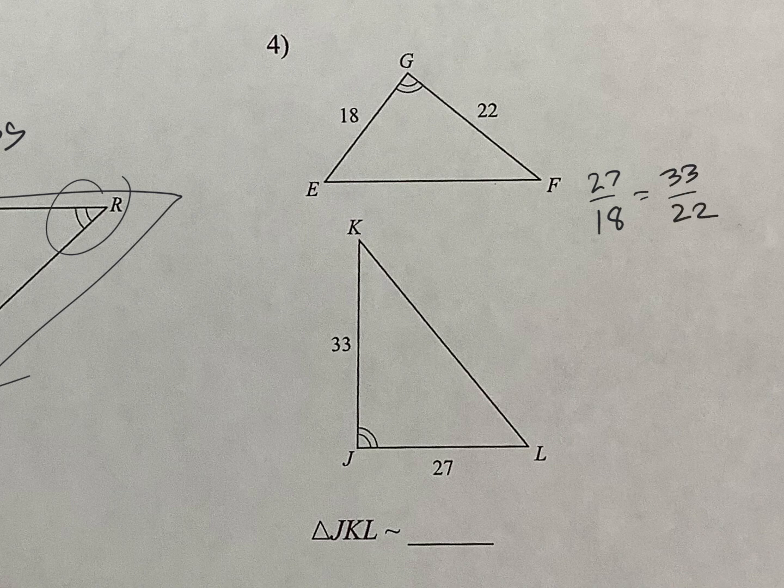How did I know which ones to put with what? Because they look a little different. I put the small one first, so I better put it with the small one here. And it appears that that's the way it's going to be. So what do those reduce to? We reduce them by 9, I get 3 halves. Reduce this by 11, I get 3 halves.